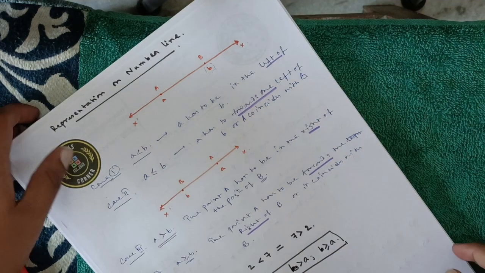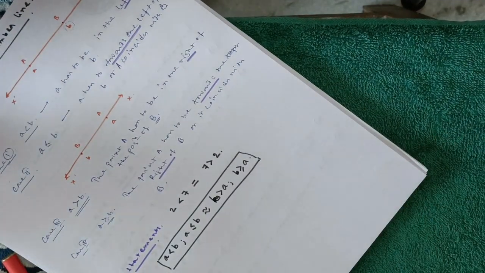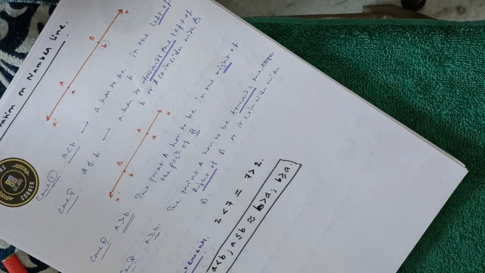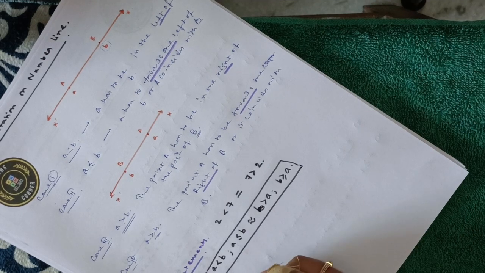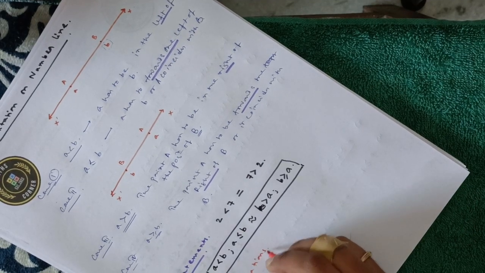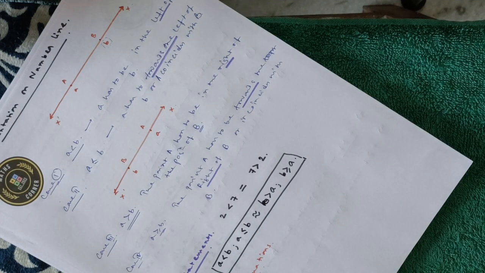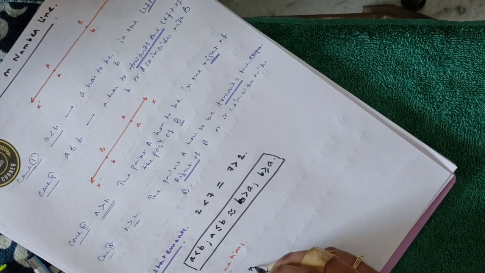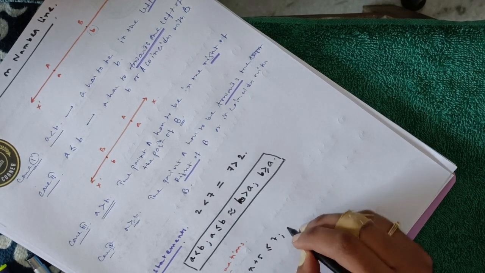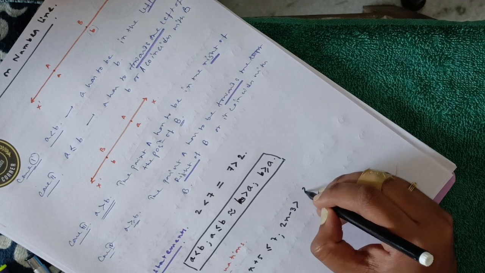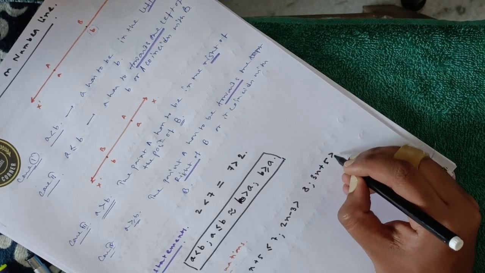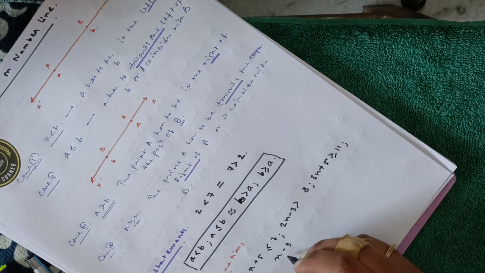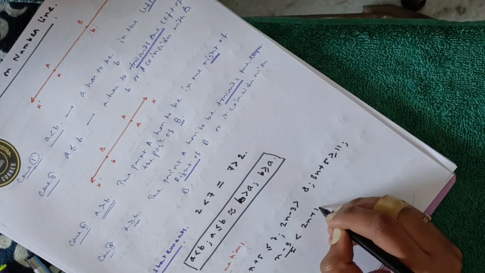So now we will come on to linear inequations. The statements such as x less than 3, x plus 5 less than or equal to 7, 2x minus 3 greater than 8, 3x plus 5 greater than or equal to 11, x minus 3 by 2 less than or equal to 2x plus 1.